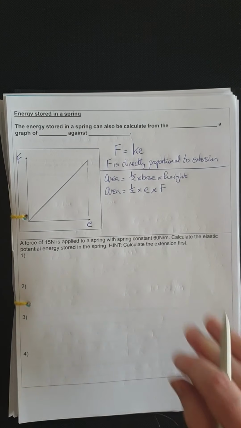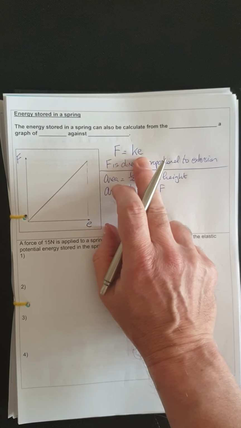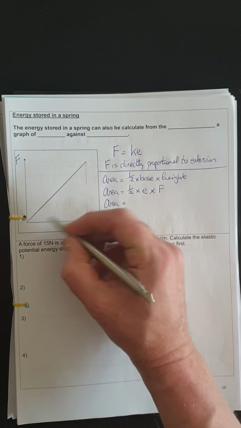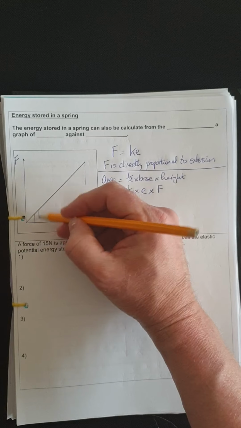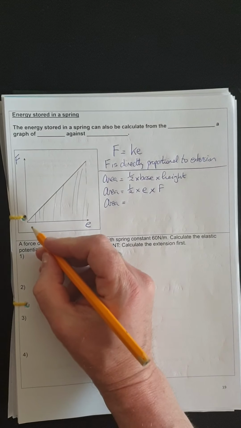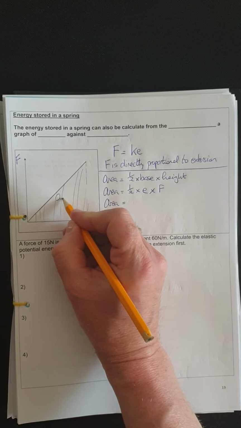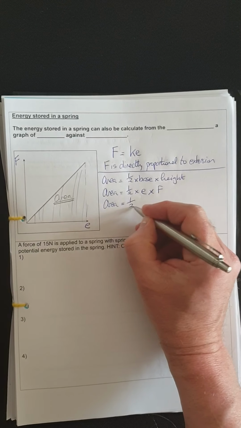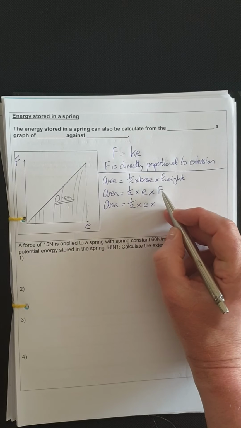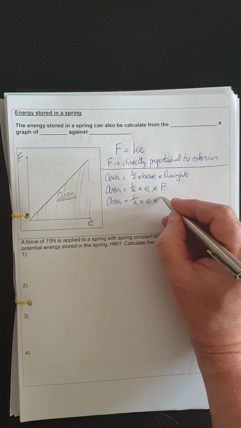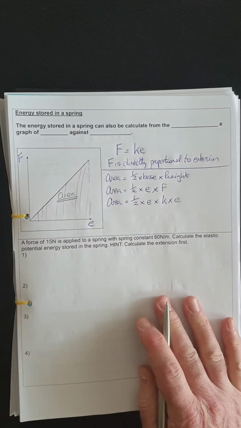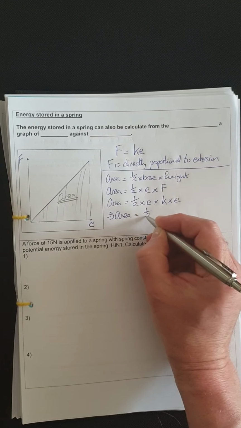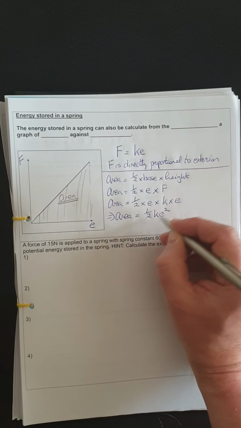But we already know that the force is equal to K times the extension. So that means the area under the graph is equal to a half multiplied by the extension. Instead of putting F in here, I'll put K times E. So that gives me the area is equal to a half K E squared.